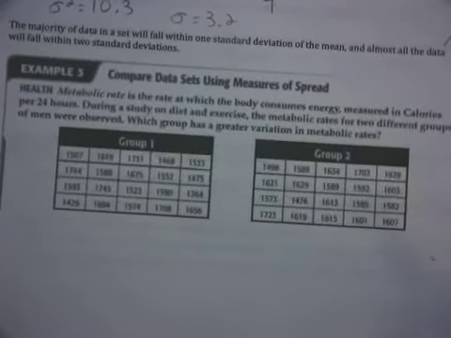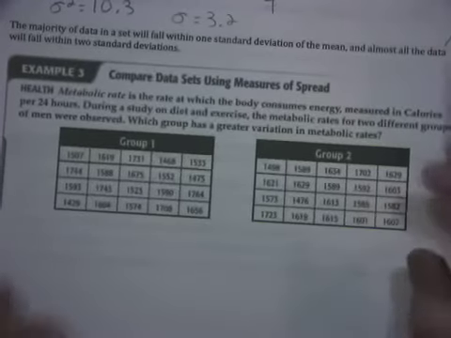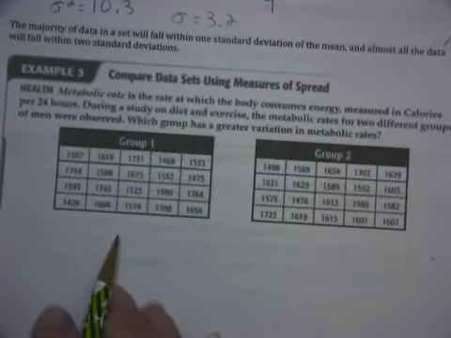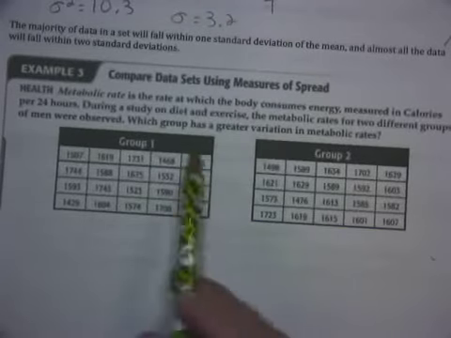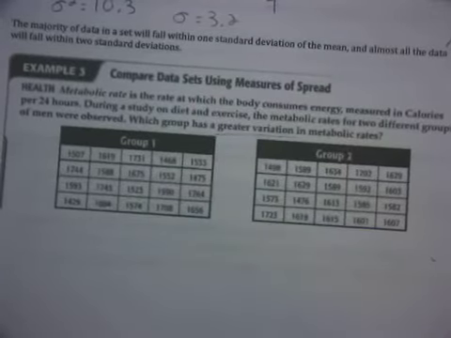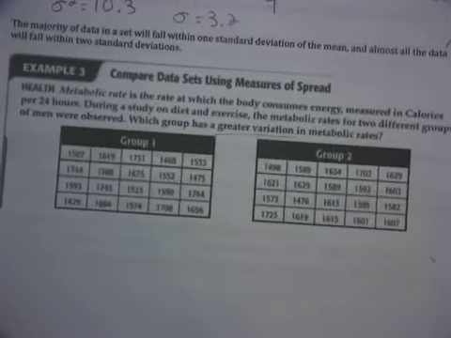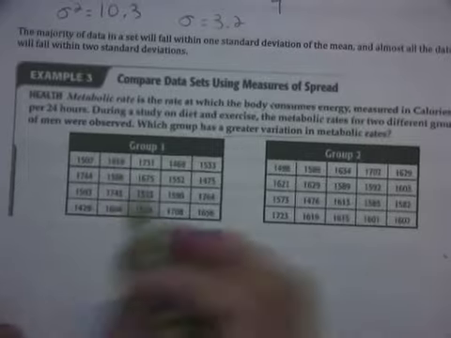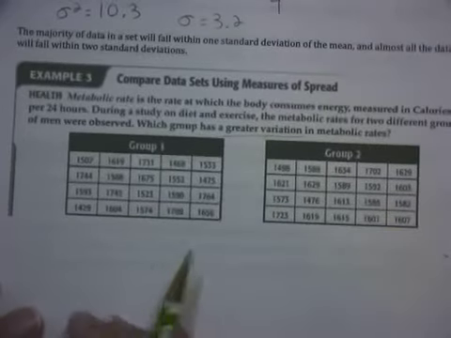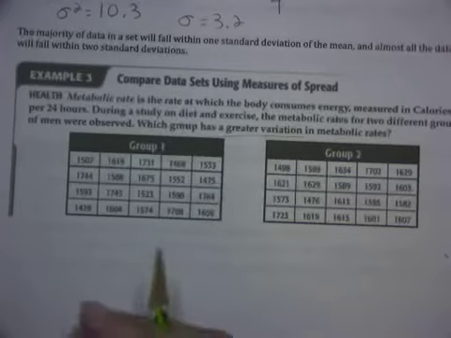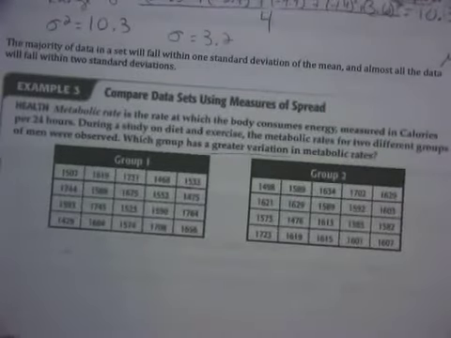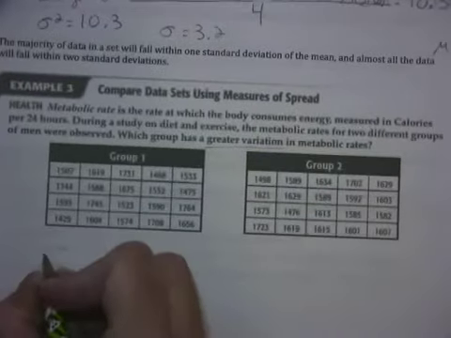So how do we use this data to compare information? In example 3, we are going to calculate which group has a greater variation in metabolic rates. And the way that we're going to do that is by finding the standard deviation of them. Because of the size of these data sets, we're going to use our calculators. Okay. In your calculator, another function that you want to make sure that you notice, because it probably doesn't have a button all to itself.